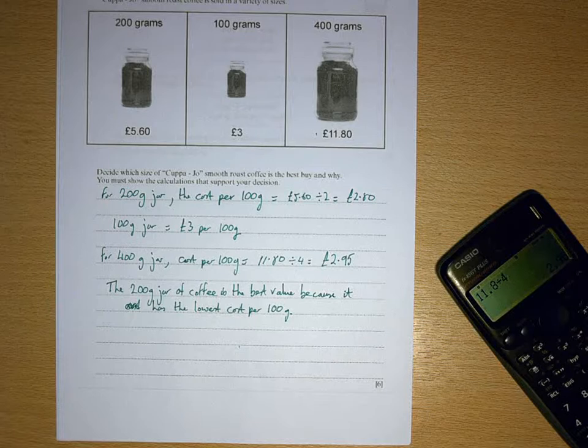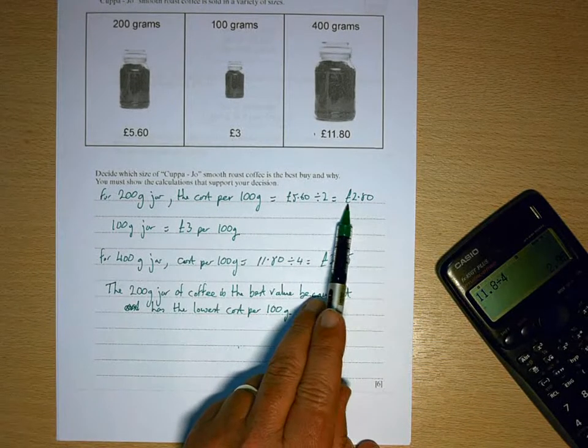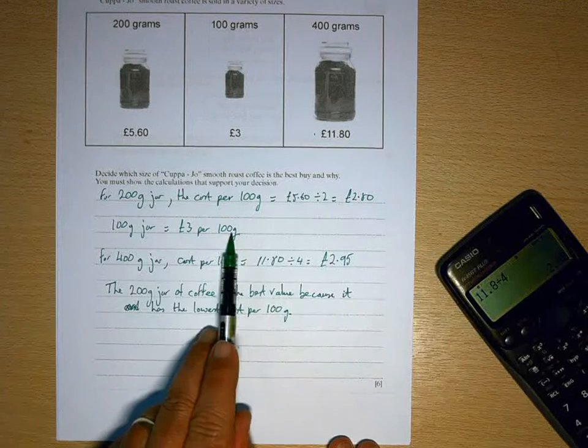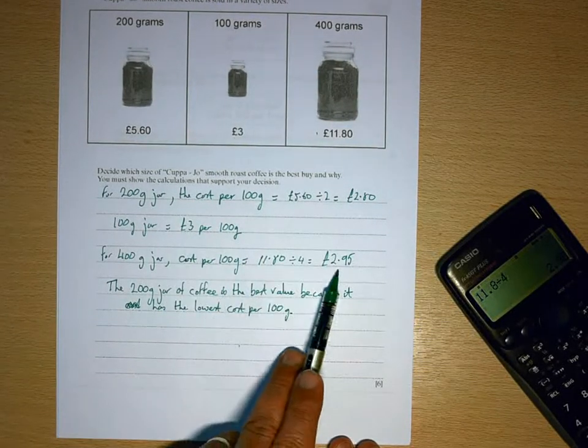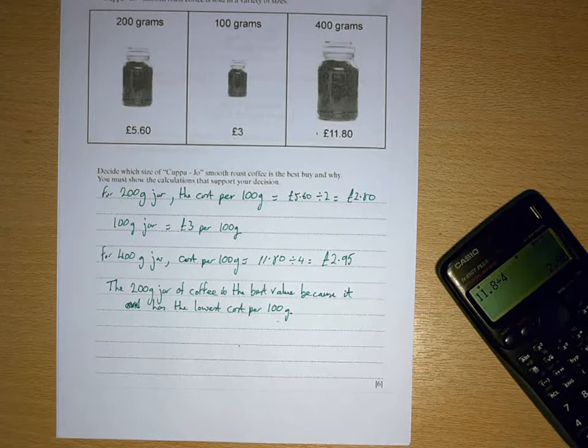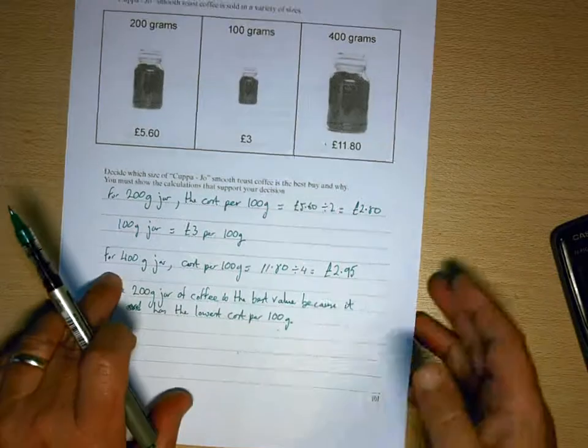The second organisation, communication and writing mark is usually for consistent units. So the fact that that's money and I've got pounds, that's weight, mass, grams. So I've got all my units where I need them. That's how you pick up those 2 marks.